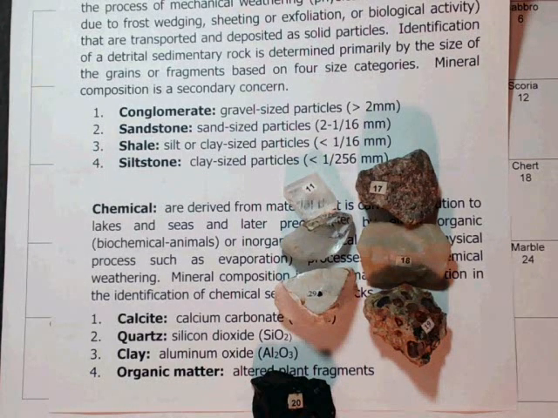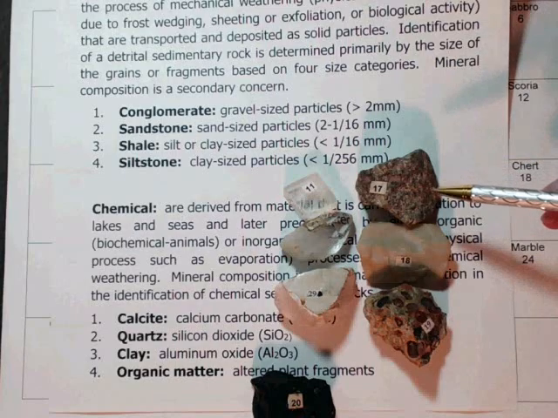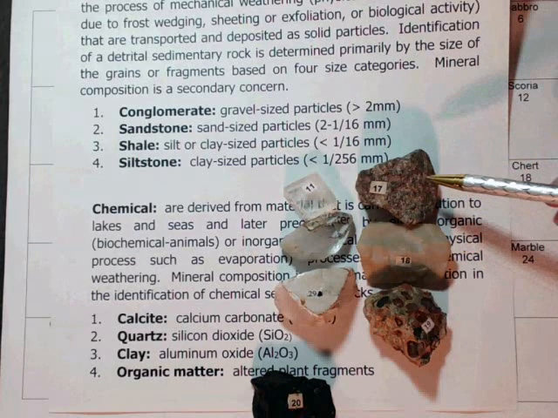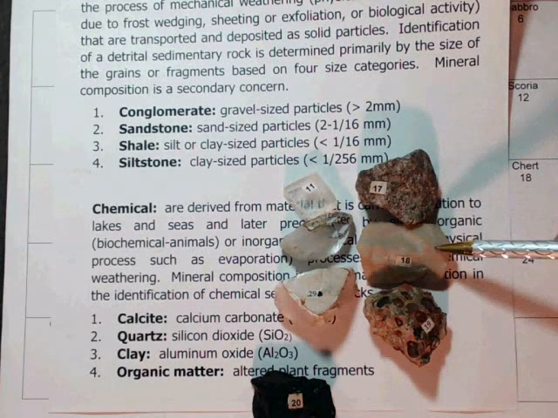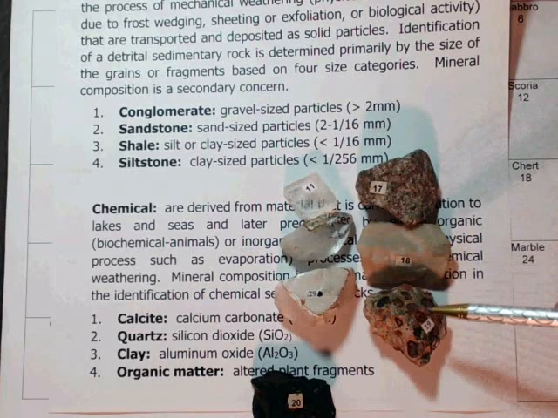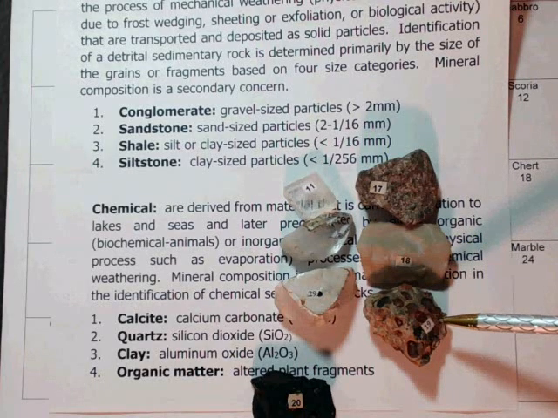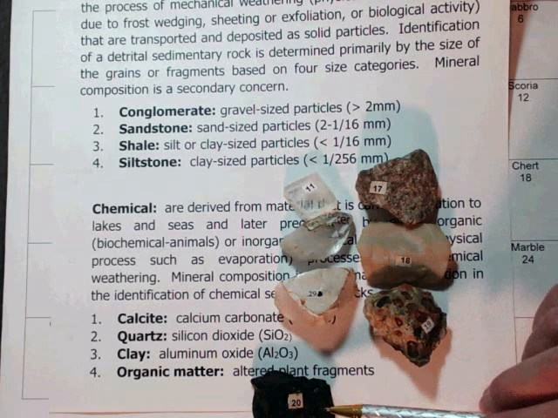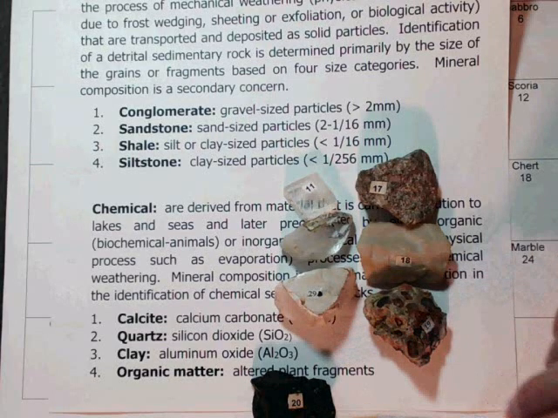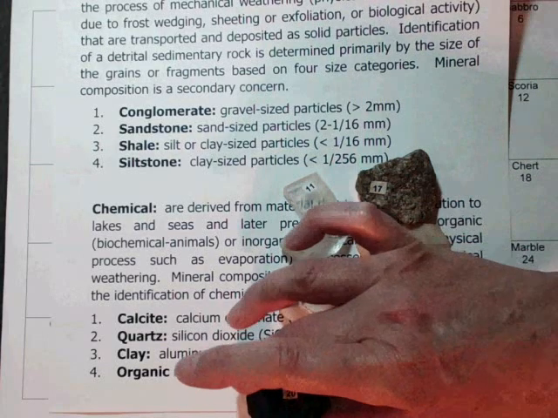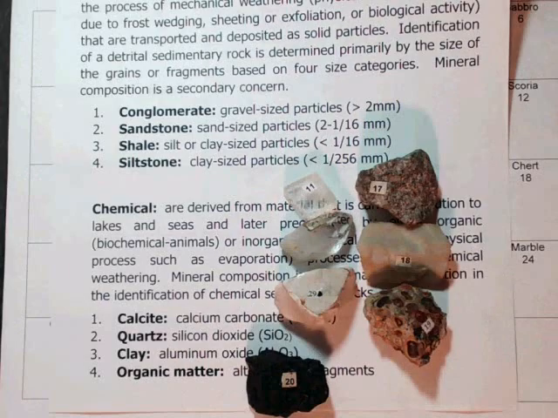So these are chemical sedimentary rocks: the limestone, number 17, chert, number 18, bauxite, number 19, and number 20, bituminous coal. All chemical sedimentary rocks.